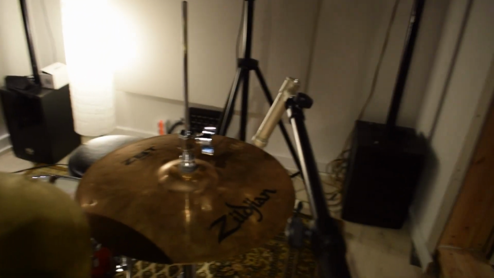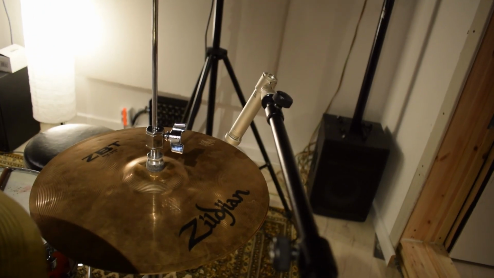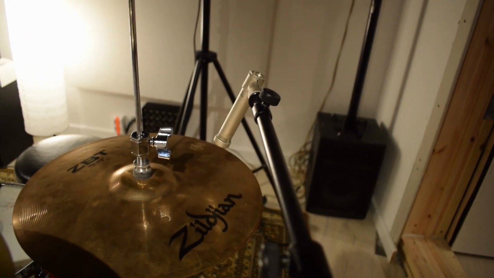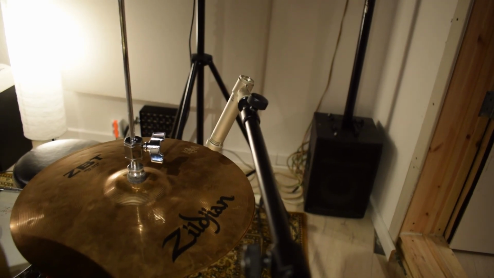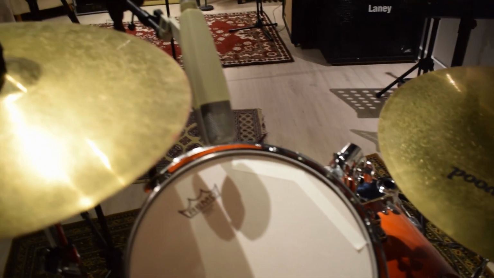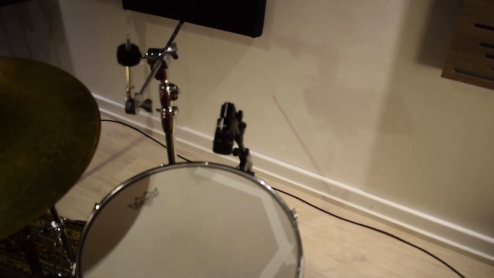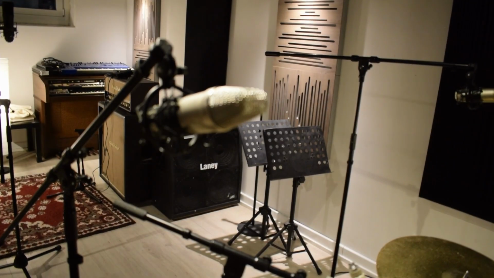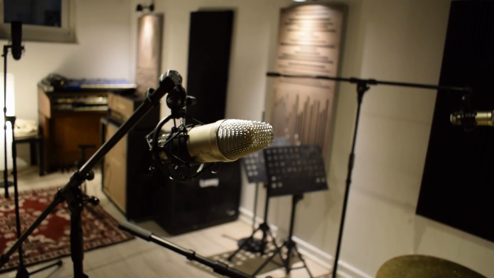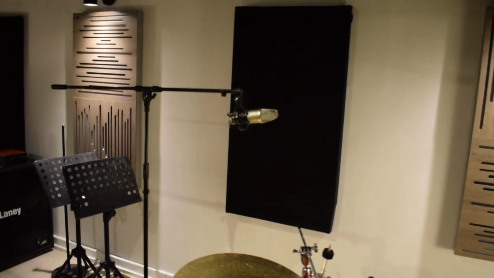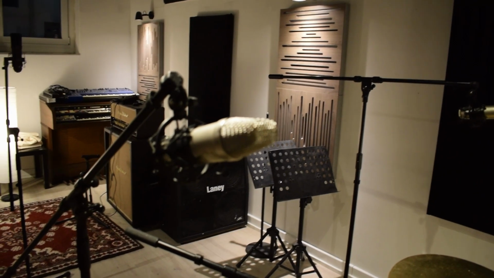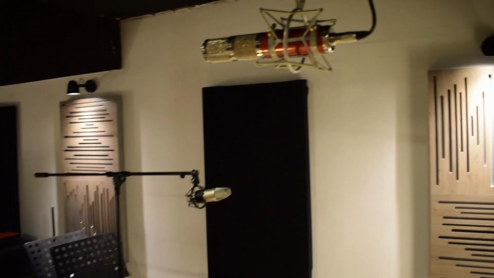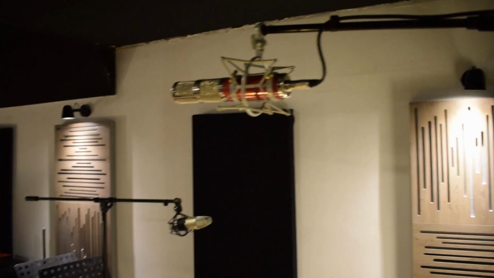Then we have something I quite like, my Octava MK012 in hypercardioid on the hi-hat. We have, as I talked about, an MD421 on rack tom and the Audix D4 on rack tom, and we have two Rode NT1 on the cymbals. Need to place them correctly, so they're just miking the cymbals, and then we have that fella.